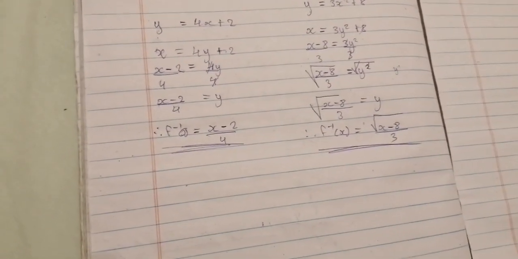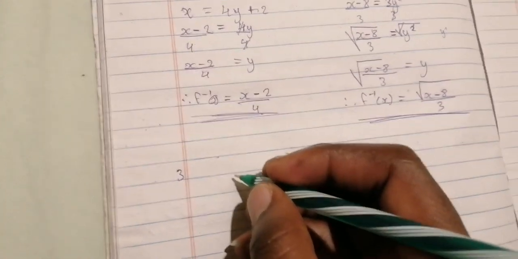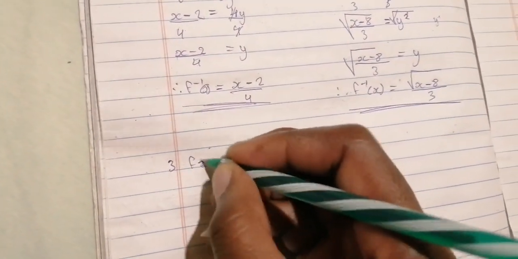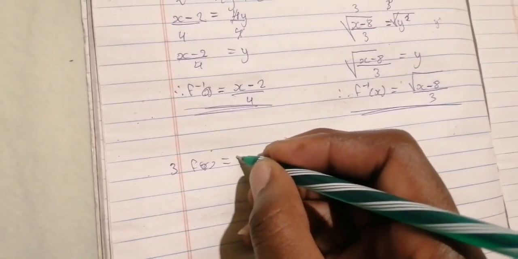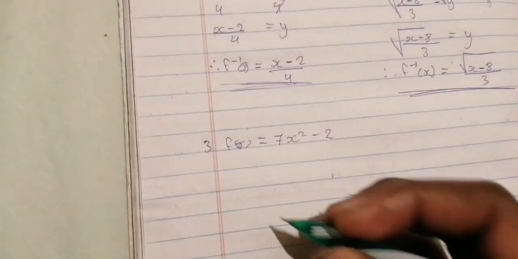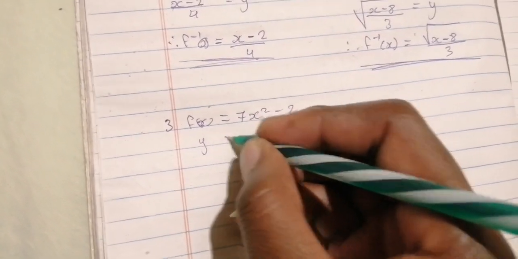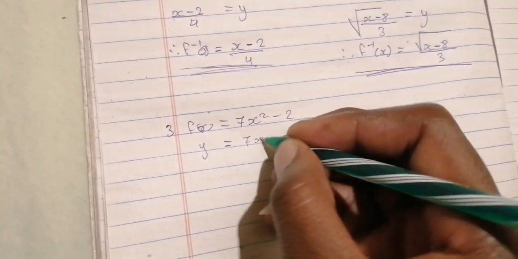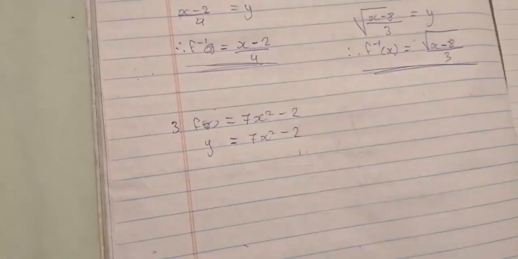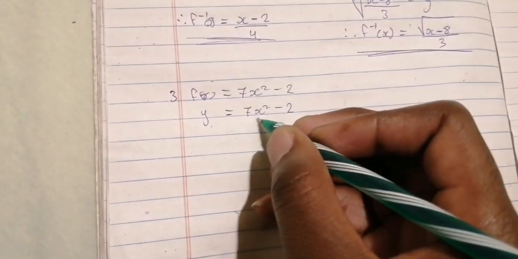So we move on. Let's try question 3. Let's say we have f of x, and it's easy: 7x squared minus 2. Then you have been asked to find the inverse of this function. How can you find the inverse of this function? Again, where there is f of x, you replace with y, and then you say y is equal to 7x squared minus 2. After that you switch. Where there is y, you replace with x. Where there is x, you replace with y.